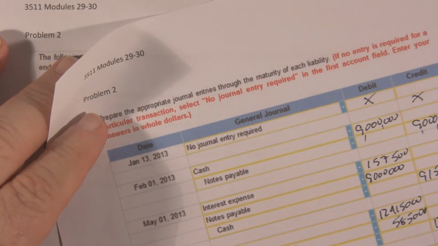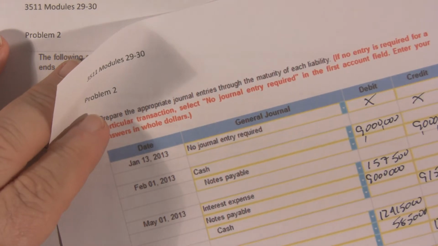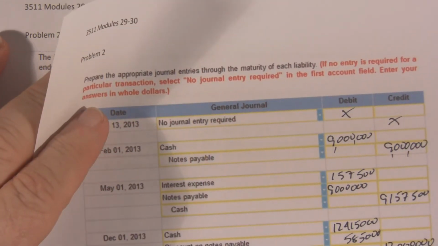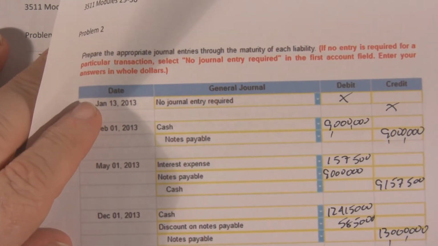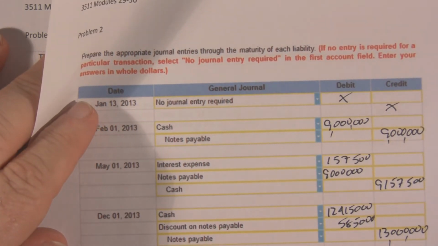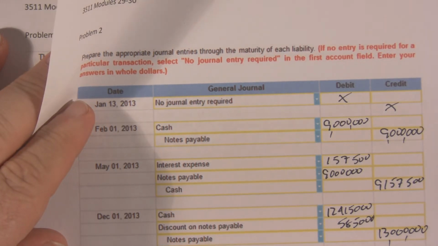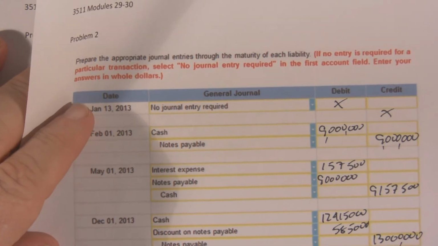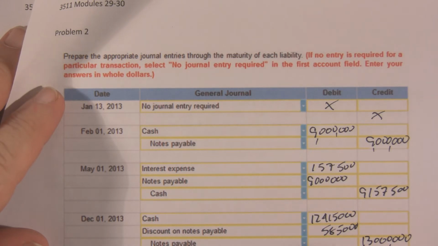So that's 12,415 times 6.2827% times 1/12, and when we do that, we come up with 65,000.